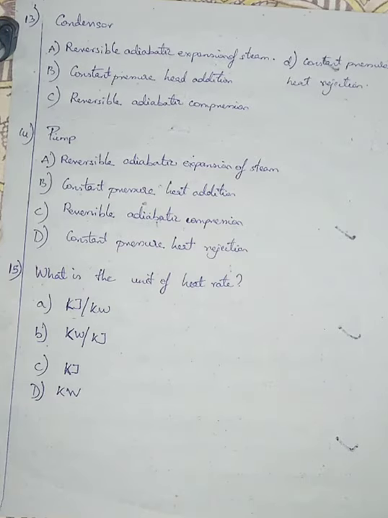Condenser. Which process does the condenser perform? Option A, reversible adiabatic expansion of steam. Option B, constant pressure heat addition process. Option C, reversible adiabatic compression process. Option D, constant pressure heat rejection process. What is a condenser? We allow cold water into a tube while hot steam comes in. We supply cold water over the tube, trap the heat, and remove it. That is the process of a condenser. So there is a heat rejection process. I'm going with option D, constant pressure heat rejection process.